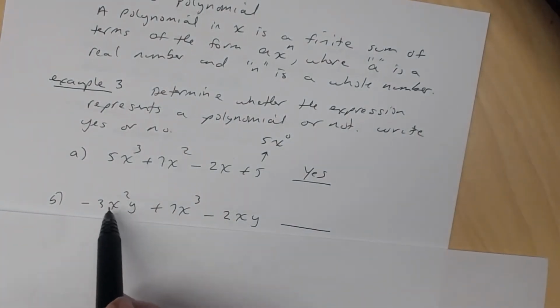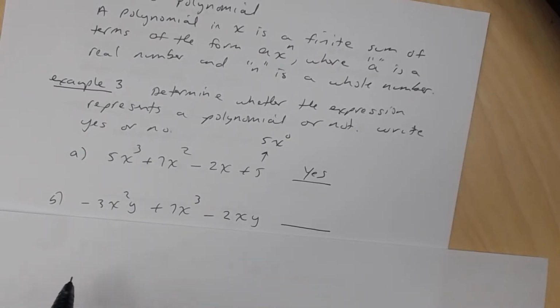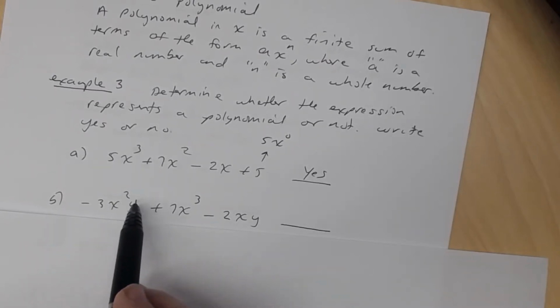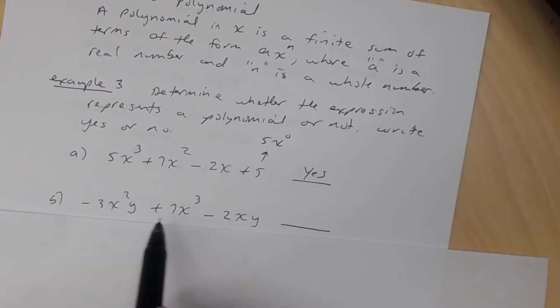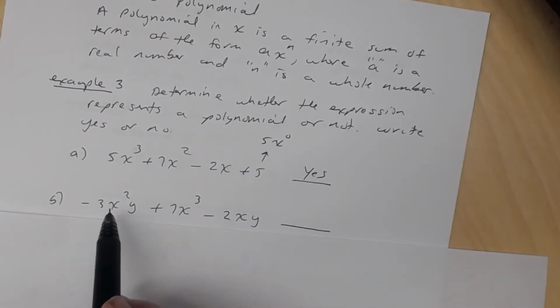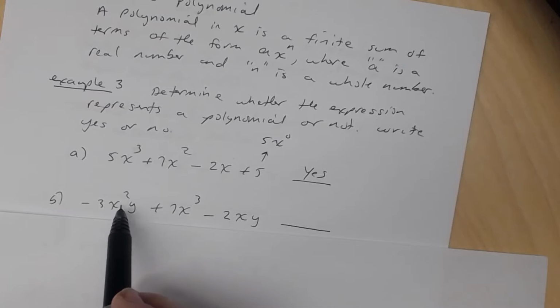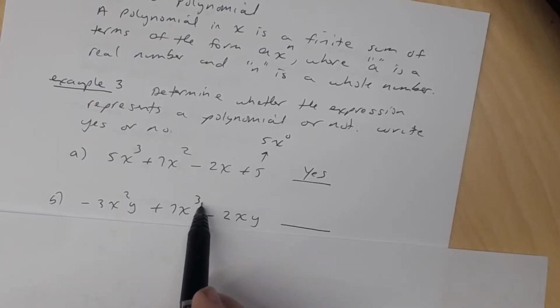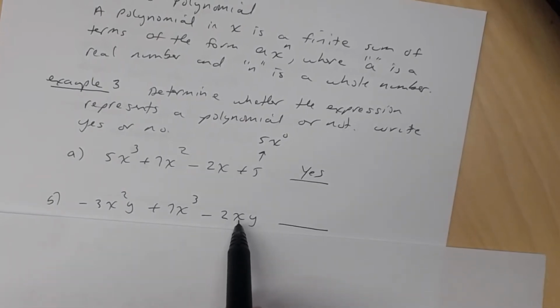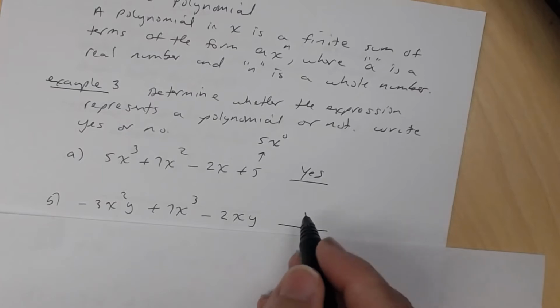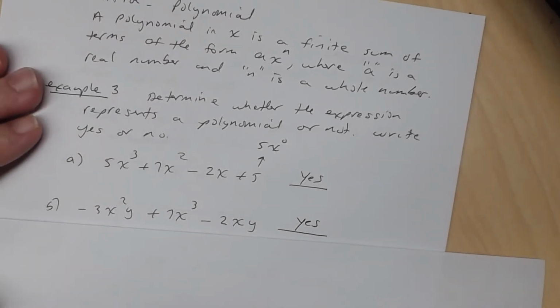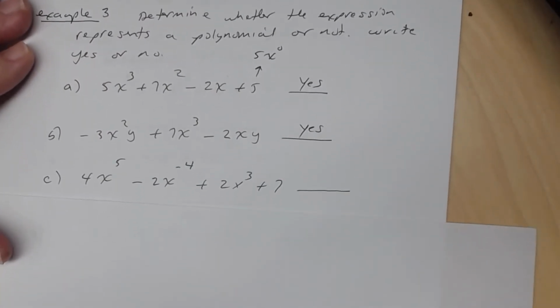So a term can have more than one variable in it. All you've got to do, though, is just look at the exponents and make sure that these are whole numbers. And they're all going to be real numbers in this course, and then the next course as well. So just look at the exponents. That's a whole number. 1's a whole number. 3's a whole number. And if you look at this third term, remember there's no variable there, so it's going to be a 1. That's a whole number. So you say yes, that's a polynomial. All right, let's look at the next one.